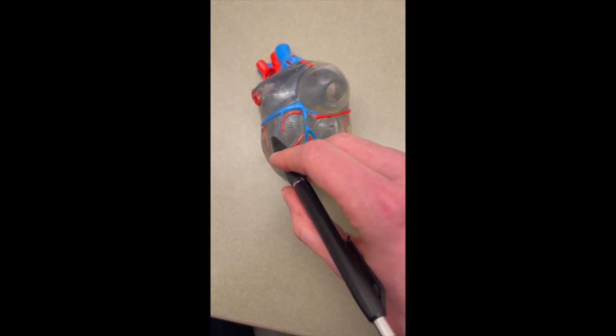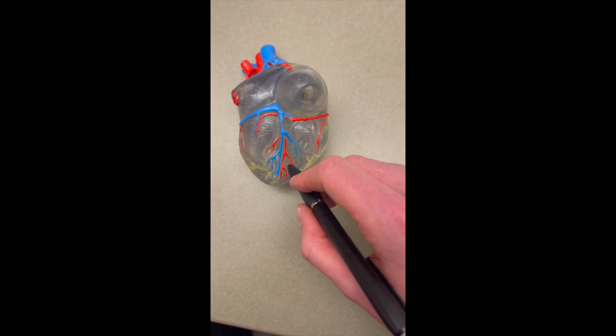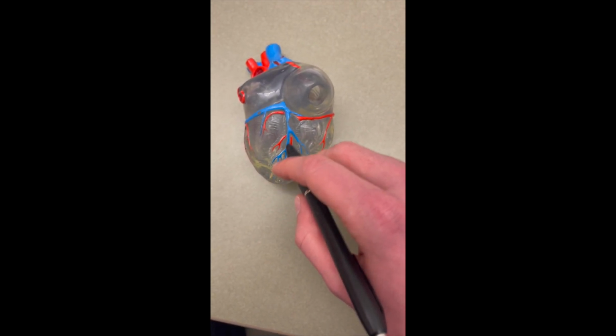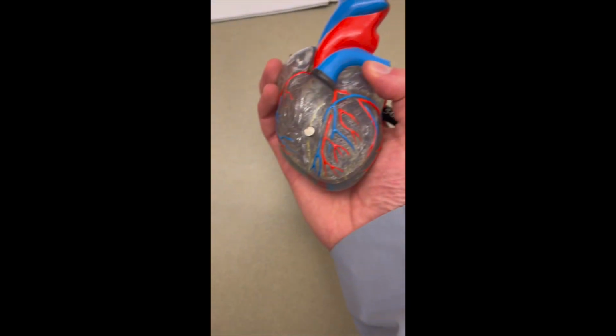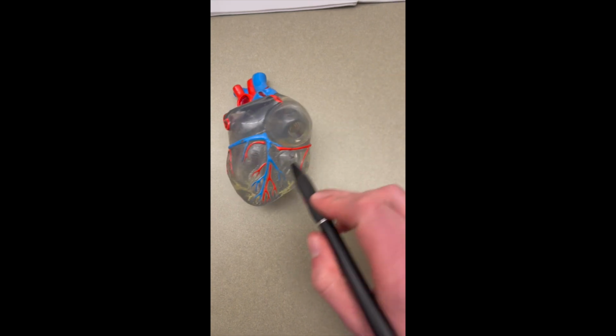If we've got the left ventricle right here and the right ventricle right here, this is going to be that posterior interventricular artery, right? We've got an anterior interventricular artery right there. We're going to have a posterior one back here.